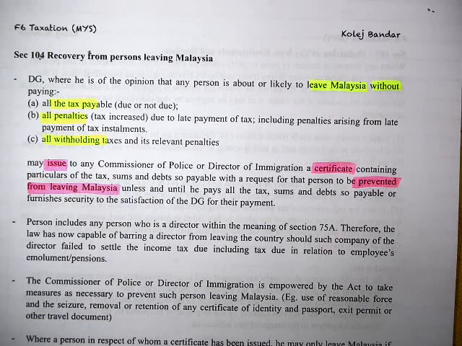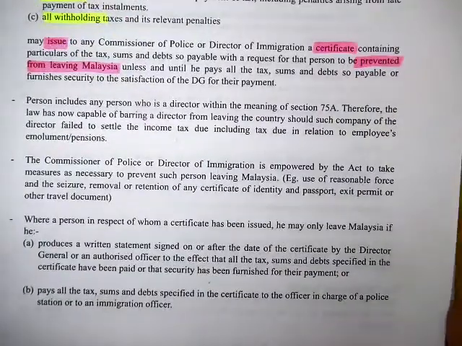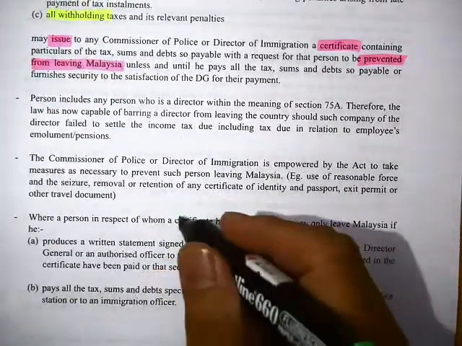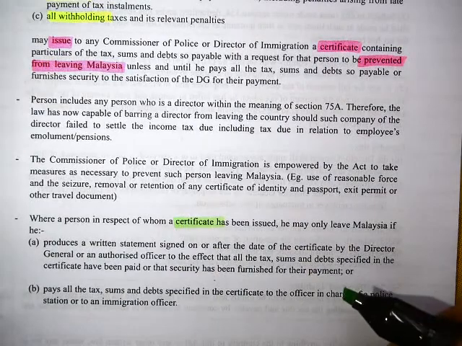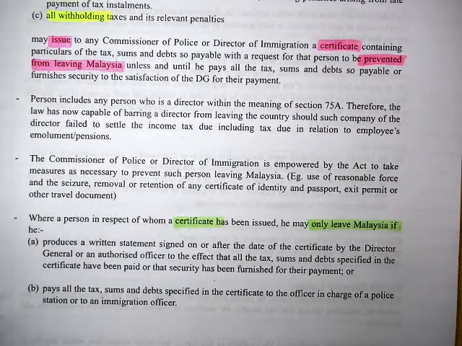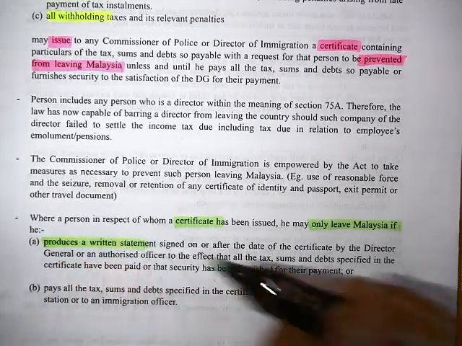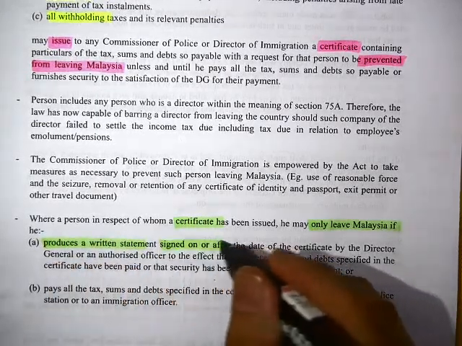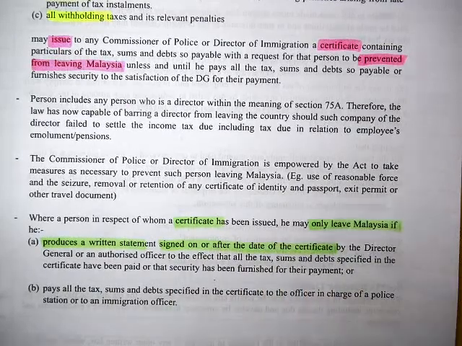Now, if you want to leave the country, there are two ways. Okay. So a person that you have been, you have a certificate issued, means you have been blacklisted. You may only leave the country on two conditions. One, you produce a statement signed on or after the date of the certificate.